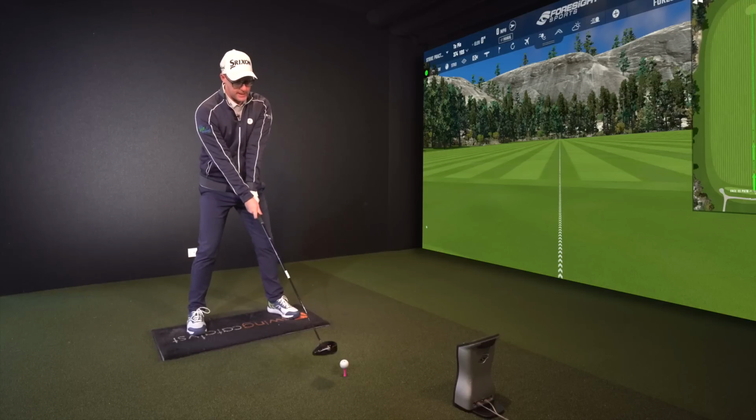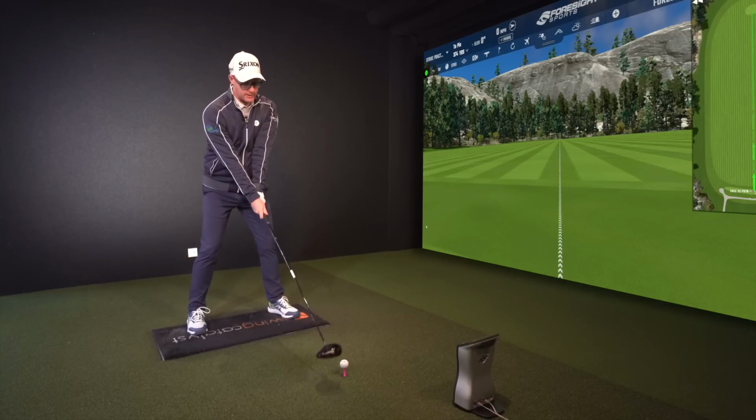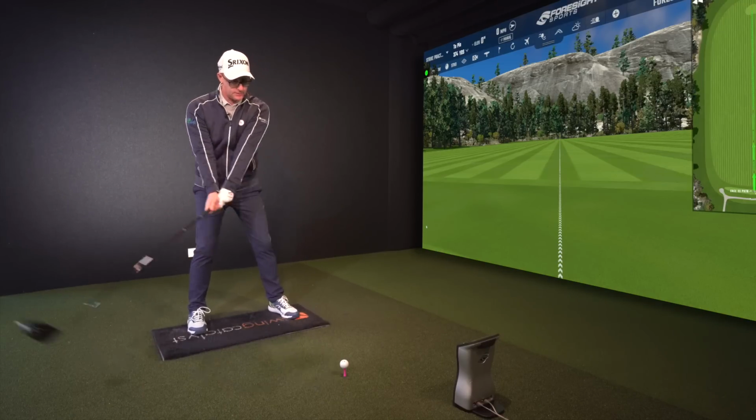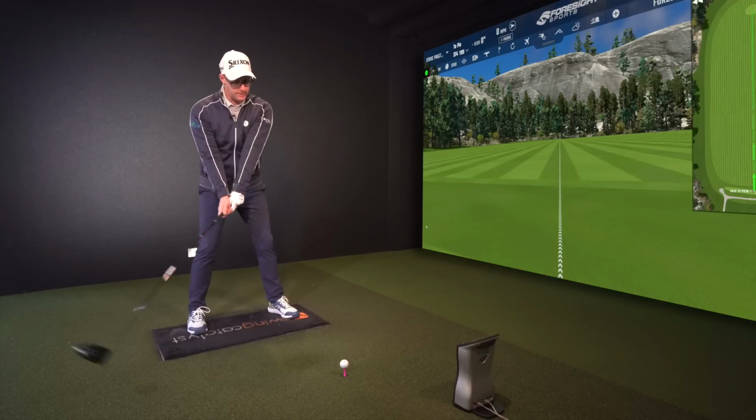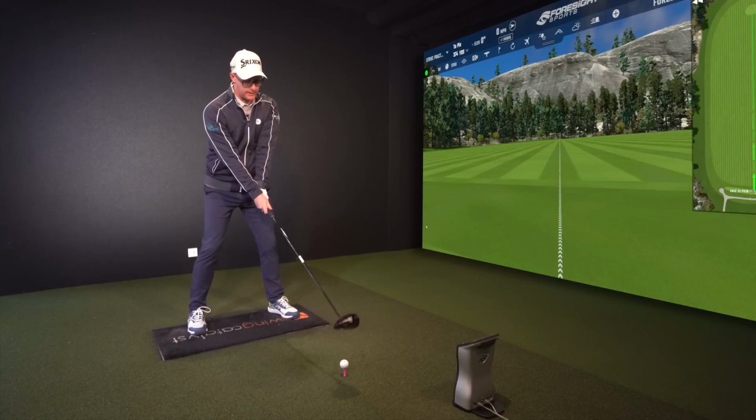So I'm going to try and hit target with my driver. I'm going to hit it as hard as I can for the moment. And then I'm going to work in what strike did to anything.